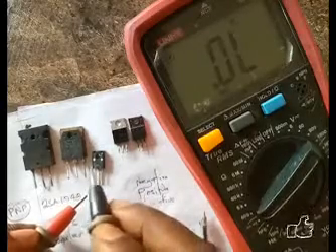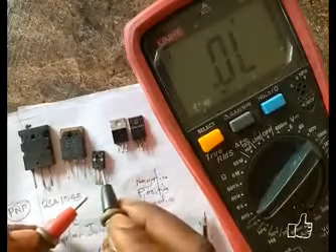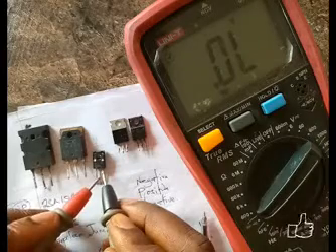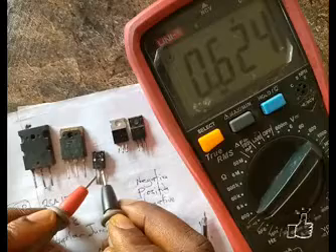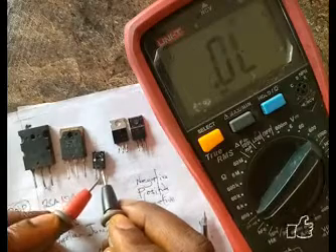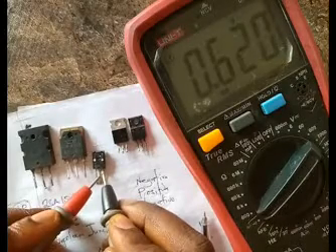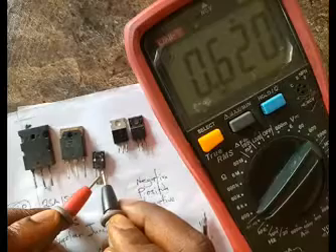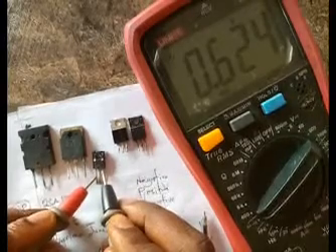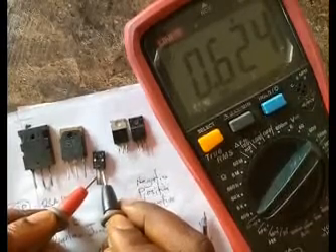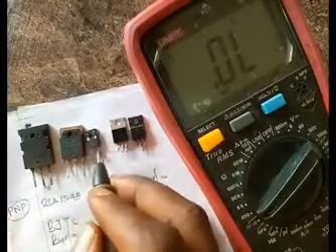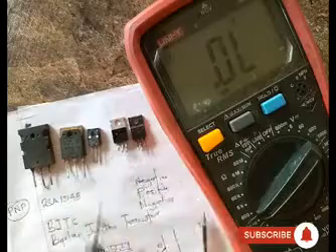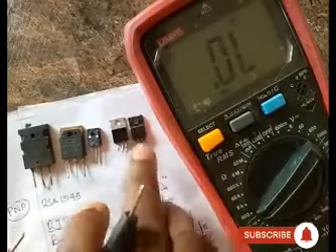So my negative probe will be on the base. Collector, I'm going to get a reading. Emitter, I'm going to get a reading. So we see that between base collector there is a lower reading, and between base emitter there is a higher reading. Okay, so take note of that. It's going to help you as you move along your journey in the beautiful field of electronics.